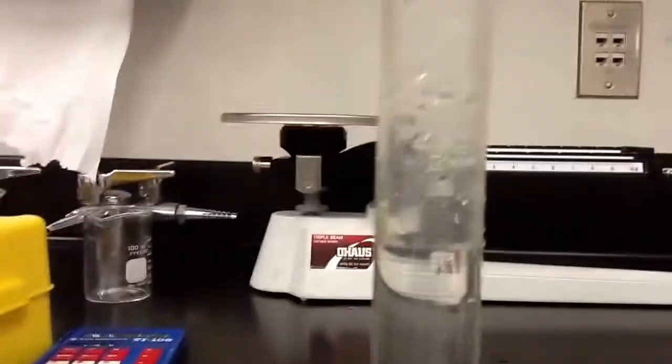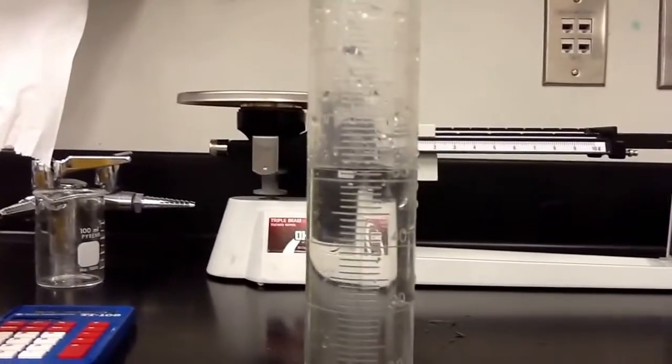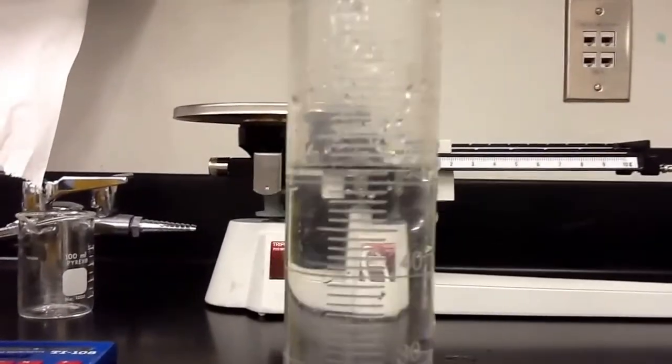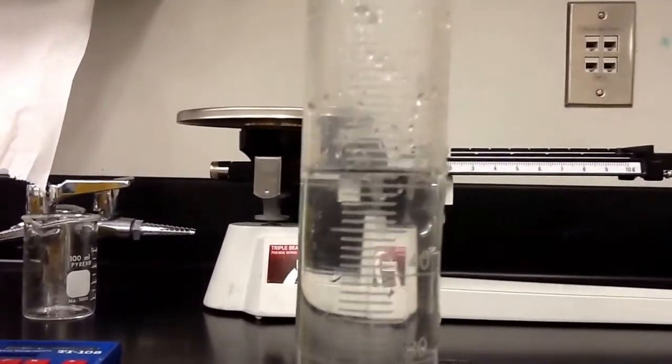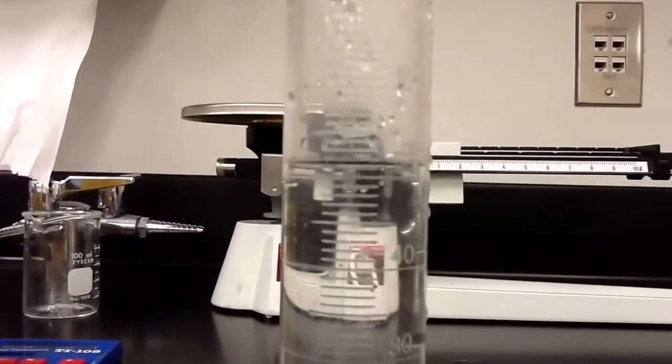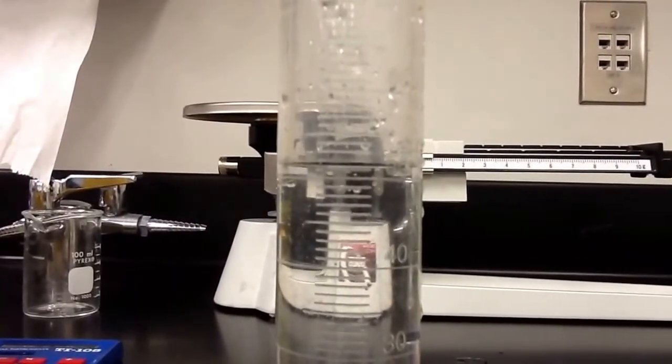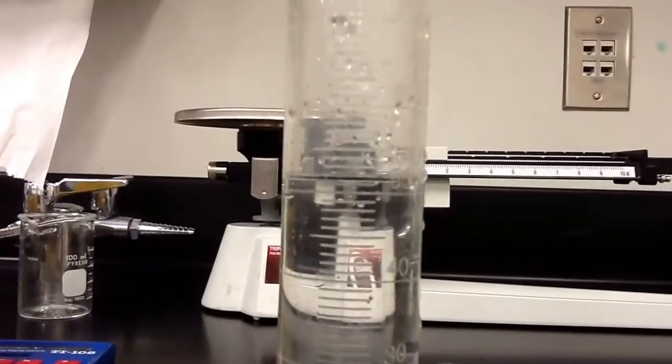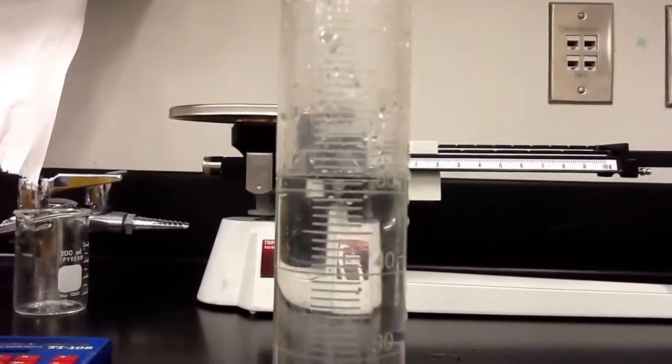You need to go down and look at it. See that little dark line at the top of the water? That's the bottom of the meniscus, and it's hitting the top of the 51 line. So that's why it's 51 milliliters.